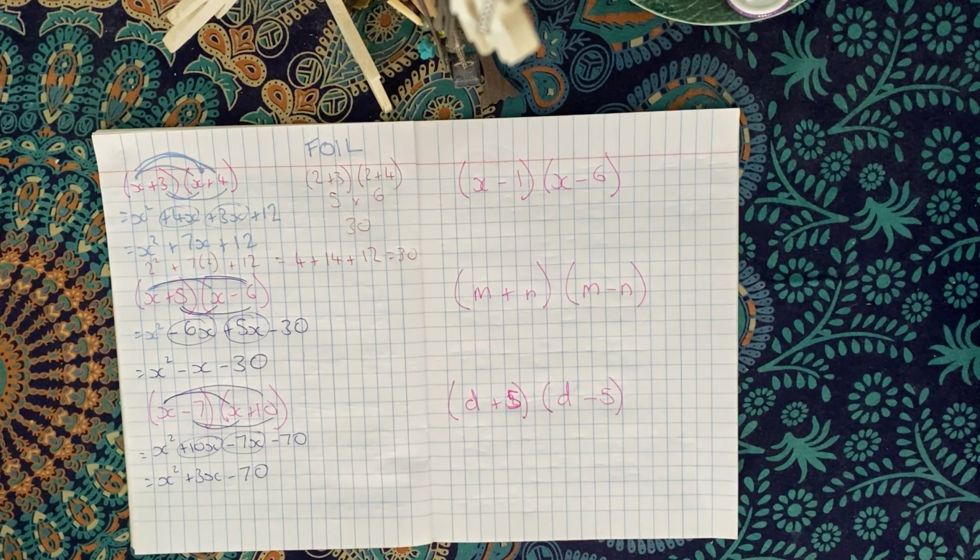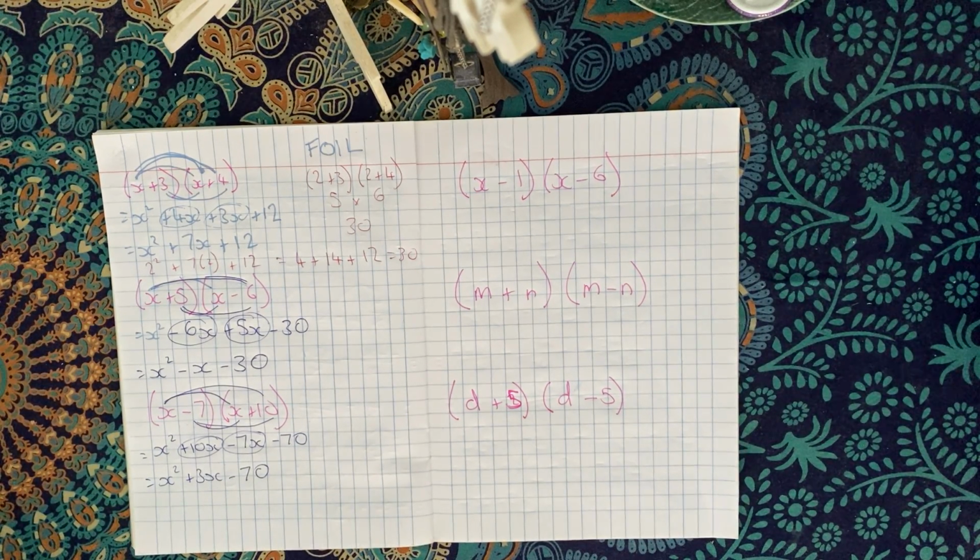Now I'm going to give you a little bit of a shortcut here. I want you to practice this method. FOIL is the way that we want to do things. But when we reverse this process later in the chapter, this is a really good hint to know.